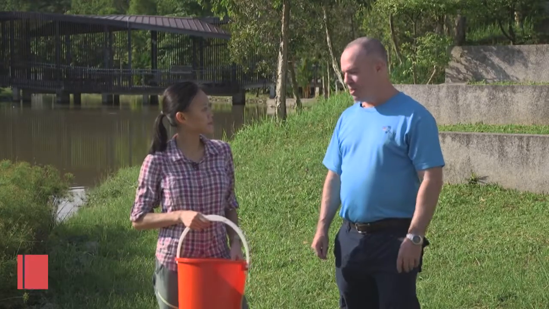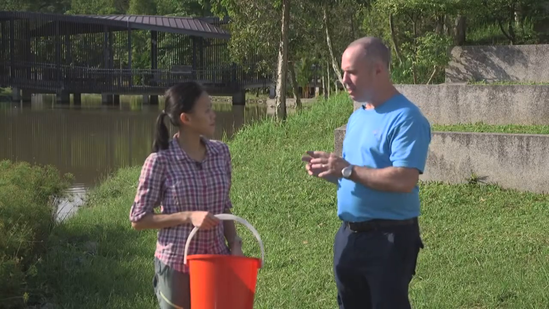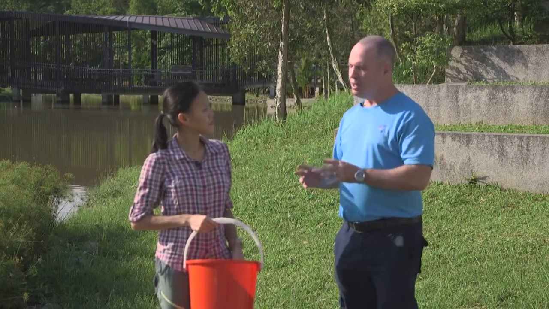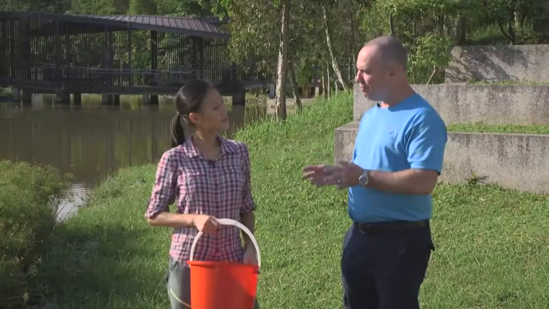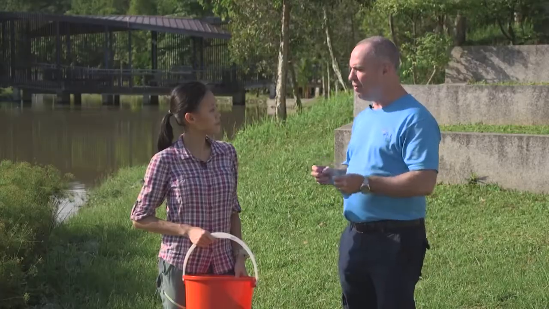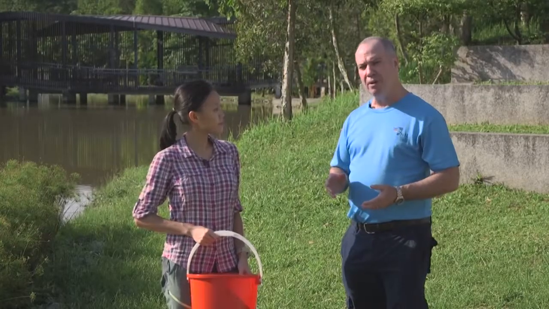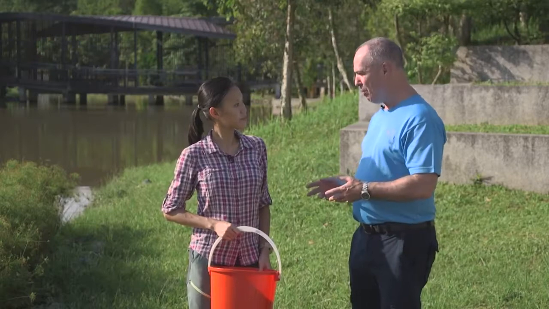We could do that, Grace, but we need to consider first what our objectives are in our sampling and research design. Let's start by considering the difference between a population and a sample. A population is the collection of all members of a particular group. So for example, the population of Singapore is all people living in Singapore.